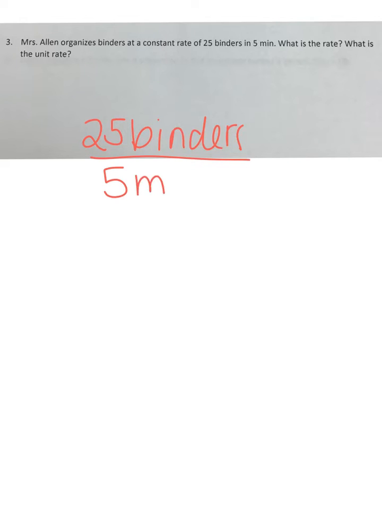Number 3 says, Mrs. Allen organizes binders at a constant rate of 25 binders in 5 minutes. What is the rate? What is the unit rate? So for this, we have to set up a proportion. They tell us that 25 binders can be made in 5 minutes. So that's our left side of our proportion.